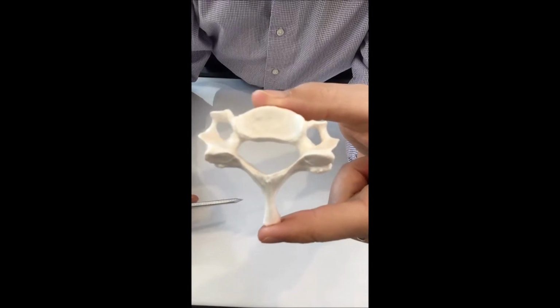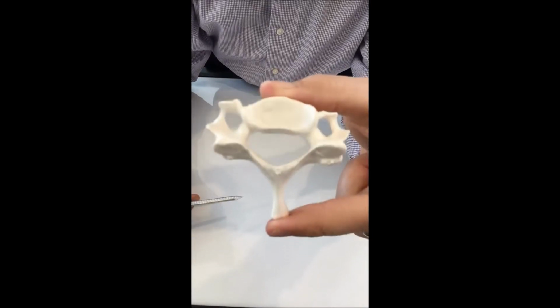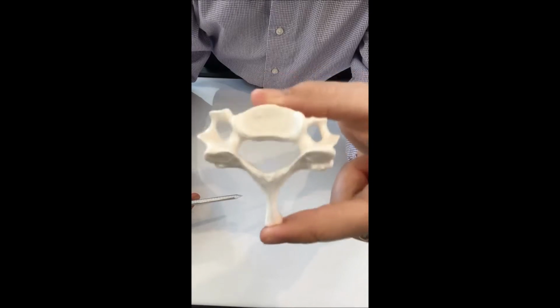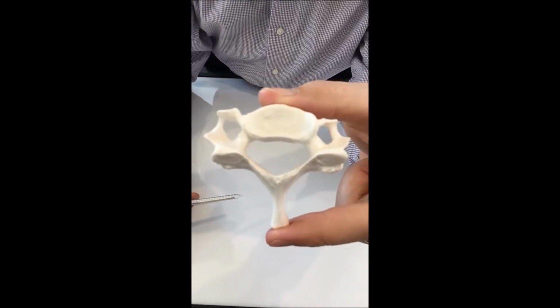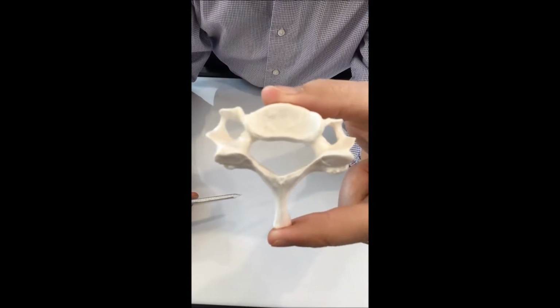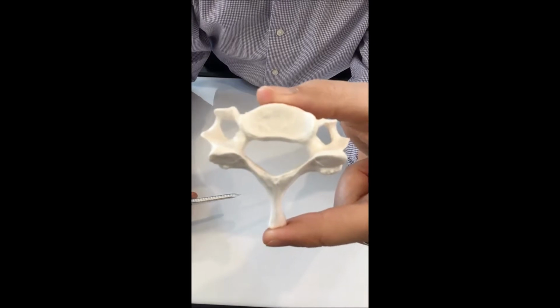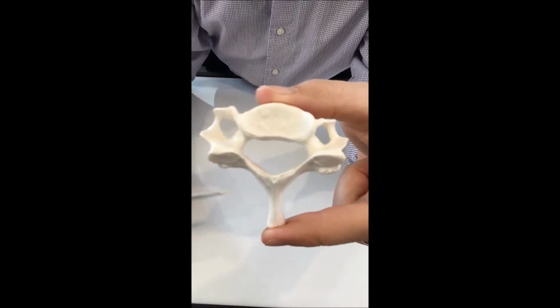The vertebral arteries stem from the subclavian arteries and will ascend through the superior 6 cervical vertebrae. At the atlas, they'll loop around the lateral masses and ascend through the foramen magnum into the skull. Eventually, they'll meet together, forming the basilar artery at the base of the pons.